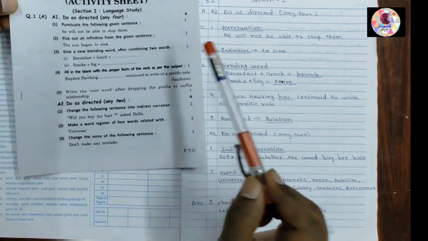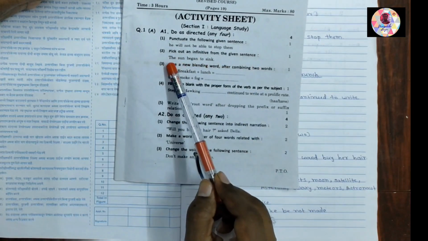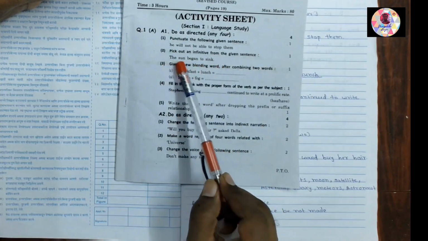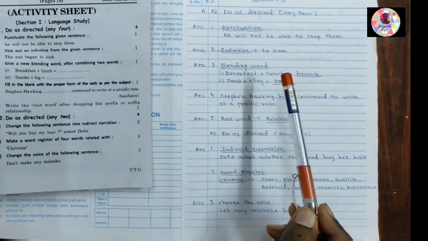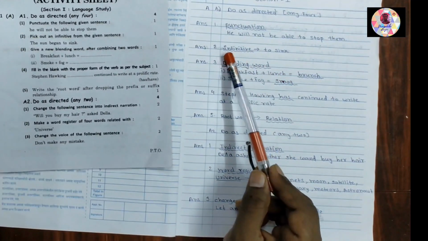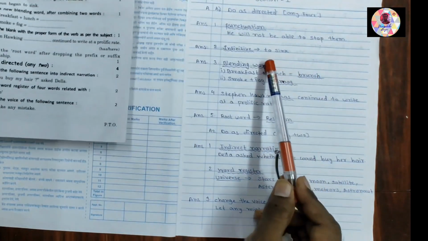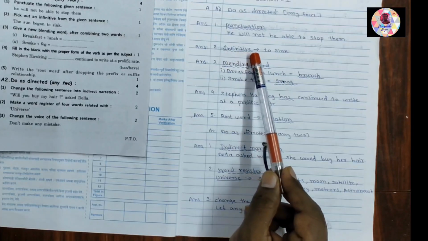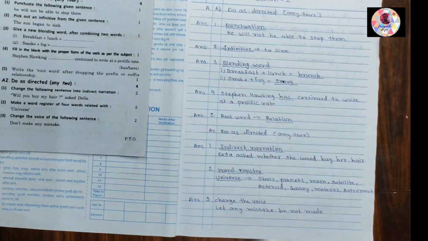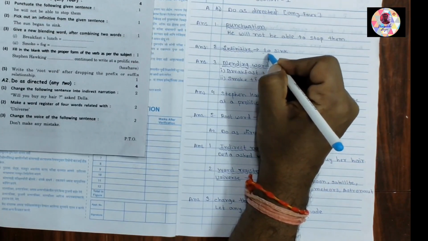Now let's see the second question, that is pick out an infinitive from the given sentence. The sentence is the sun began to sing. अभी यहाँ पे इस सेंटेंस में हमें infinitive form जो है वो find out करना है. Now see, I have given the hint infinitive, and in this sentence to sing is the infinitive. So I have written this to sing, and this infinitive part I have shown with this wavy line. मतलब जो important word है या sentence है उसको आप थोड़ा सा underline कर सकते हैं wavy line से, या फिर here to sing it is the answer.